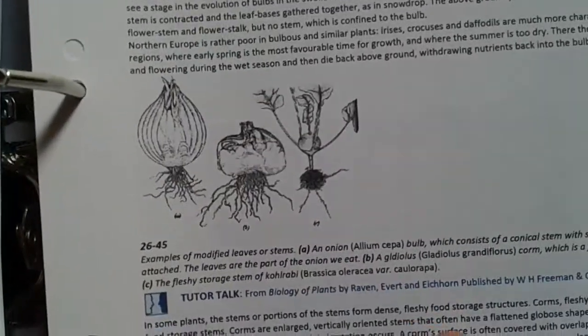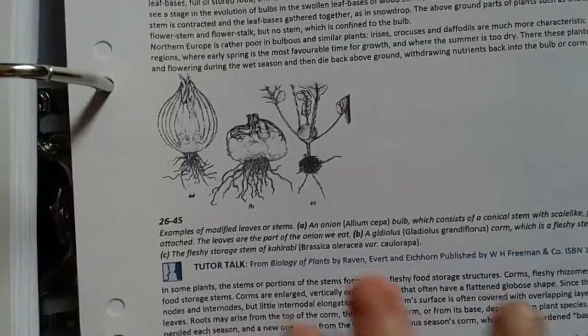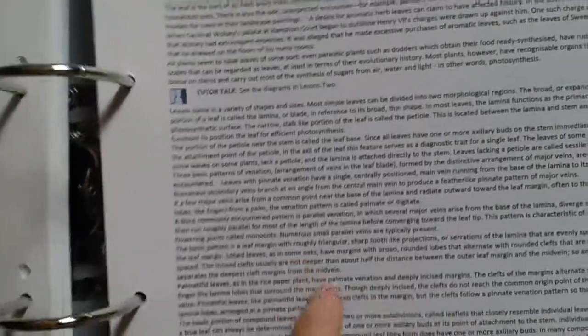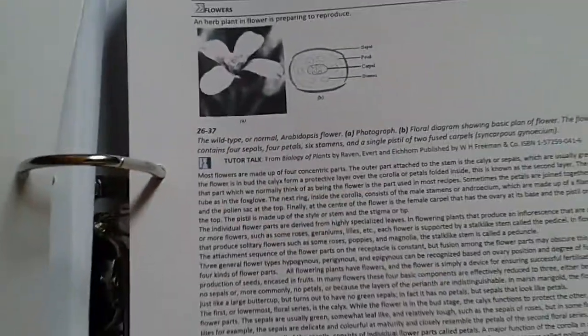It's not very good, like I said, they're small. But these are examples of leaves and stems and roots. Leaves and photosynthesis. Special leaves. Then we go into stems. And then flowers, the actual tops of the flowers.